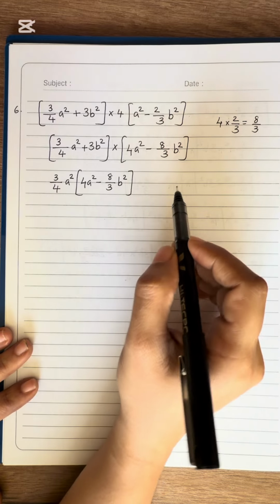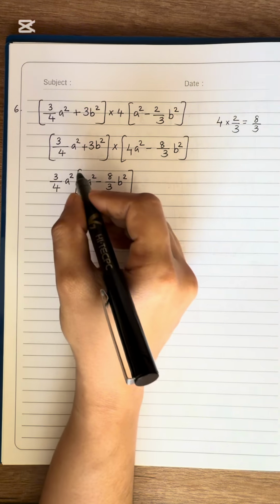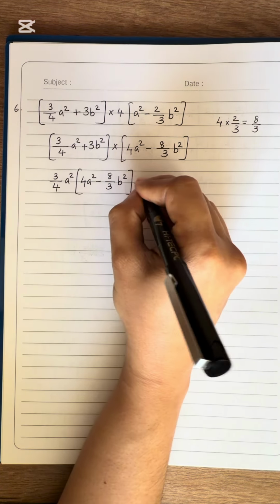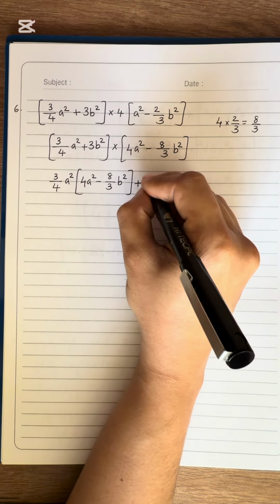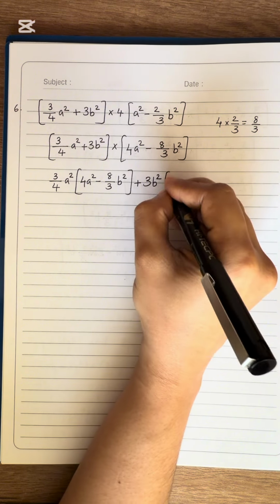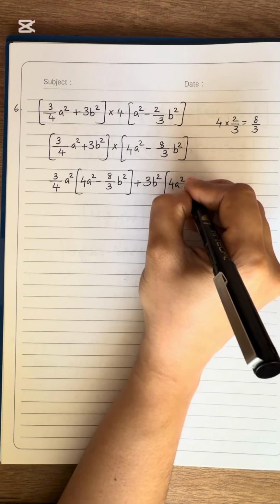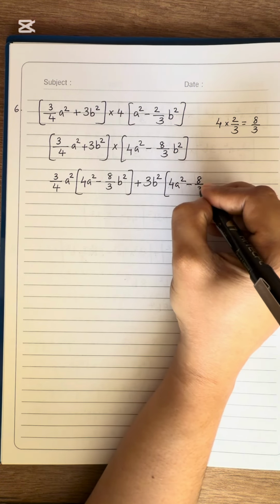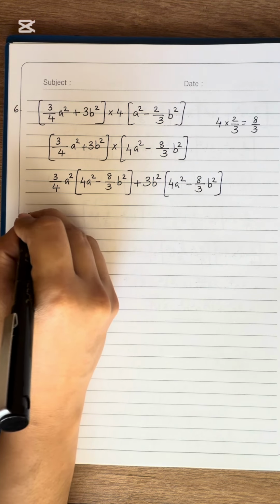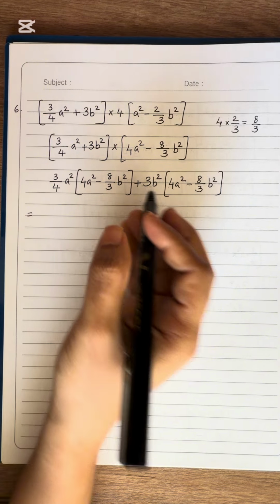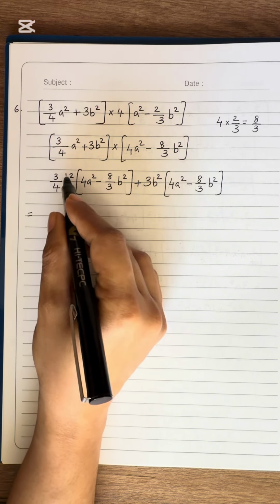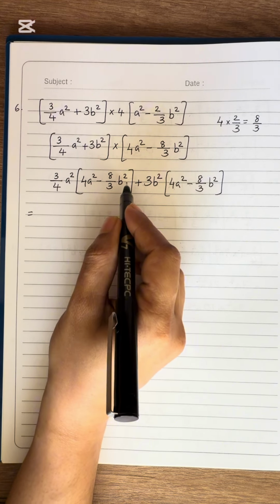Okay, don't get confused about that, and to avoid the confusion, you can always put everything in the brackets, so it will be easy in the end. Plus 3b square. Next multiply it with this whole term, 4a square minus 8 by 3 b square. In the next step we can apply the distributive property, means 3 by 4 a square into this term, then again 3 by 4 a square into this term.